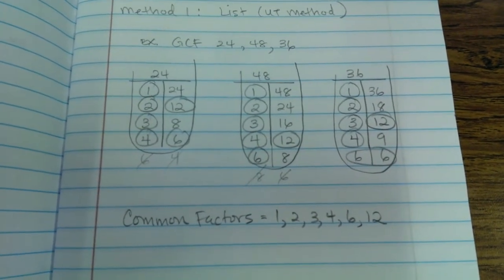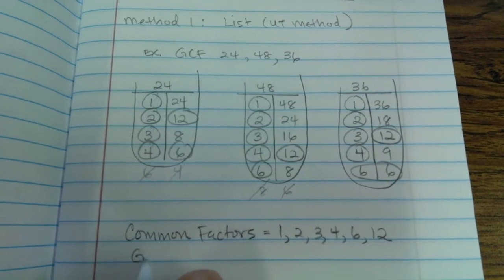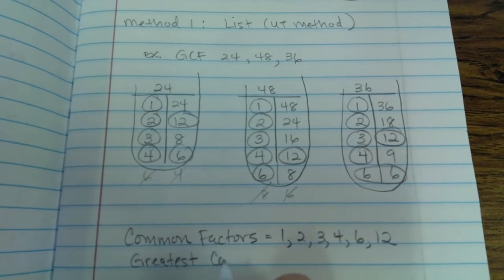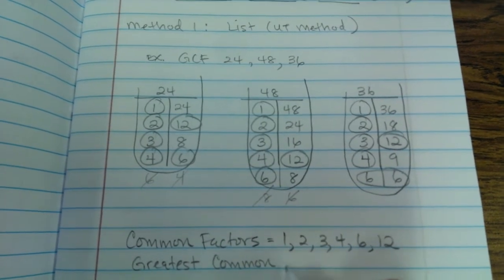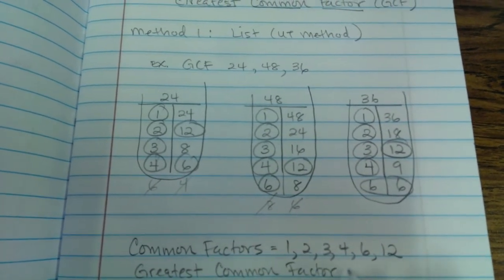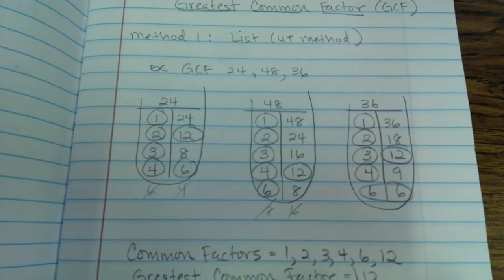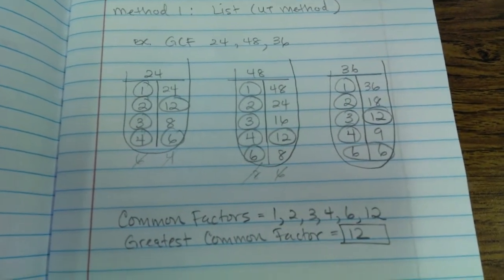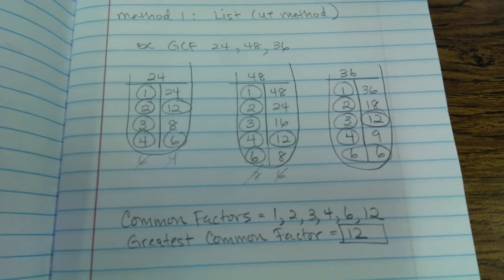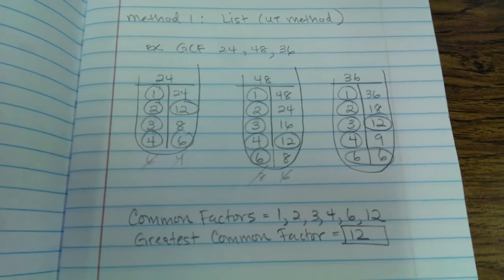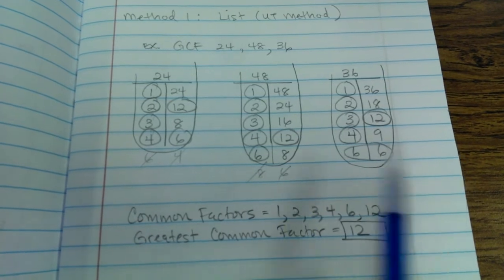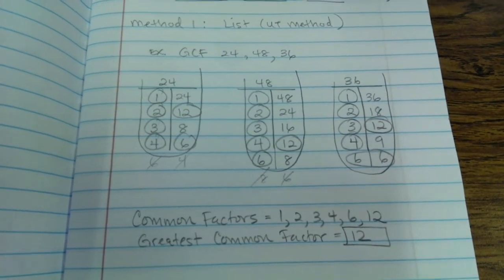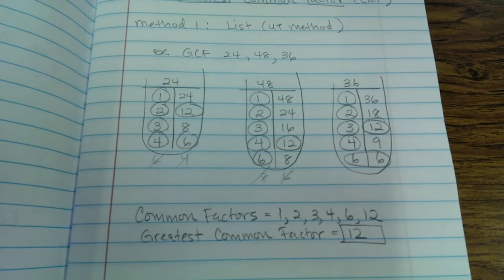The greatest common factor, the largest number that can go into all 3, the greatest common factor is 12. So that is our greatest common factor for those 3 numbers. Now, like I said, you guys probably already know how to do this method, but it just takes a long time, because look how long it took me. I had to do it for 3 different numbers, and they all had a lot of factors, so it took a little longer.